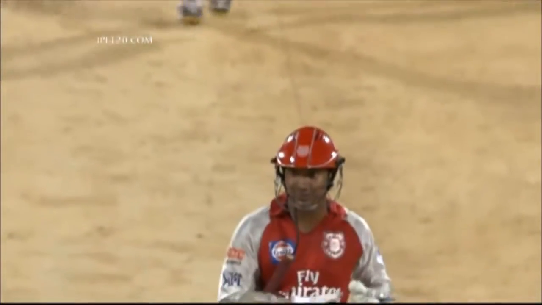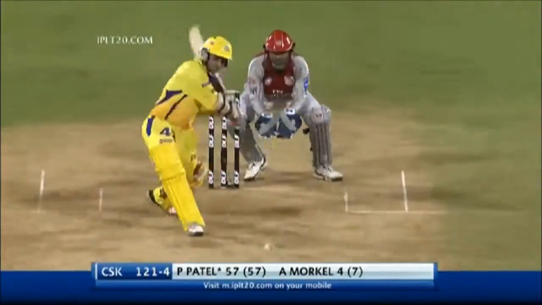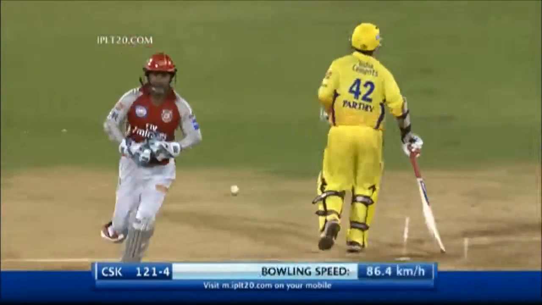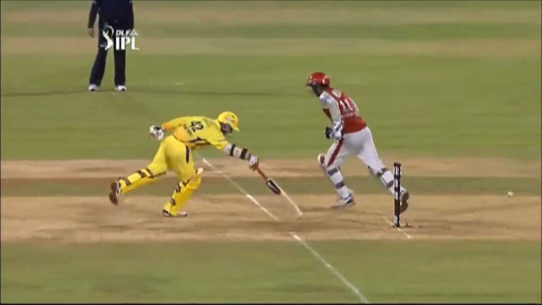Deceived in the air. And Sri Lankan gets a Sri Lankan. He's got him. This time he's stumped, so he comes back well with the second delivery after being struck for a boundary.